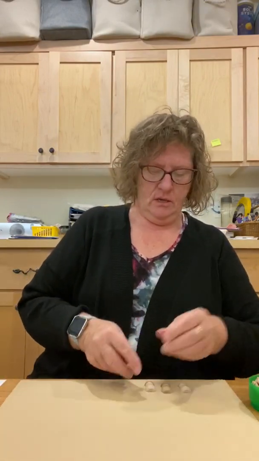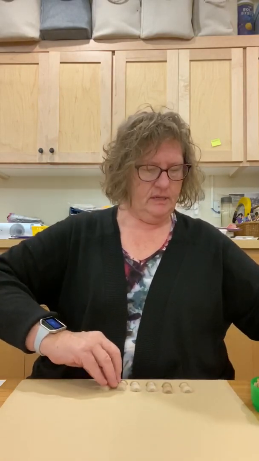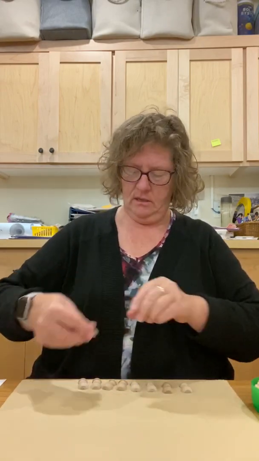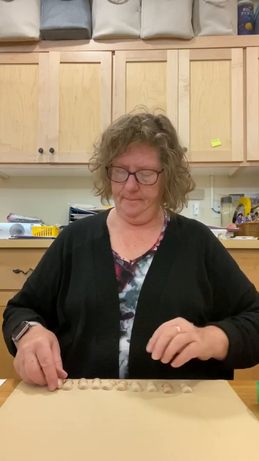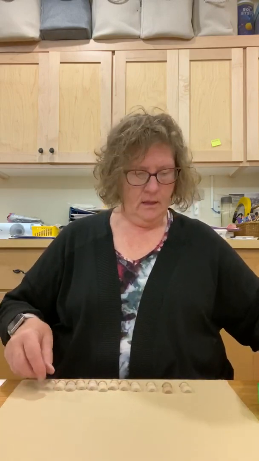We're going to count out 14 snowmen. 1, 2, oh, those are kind of hard to see on there. Well, hopefully you can see them. 1, 2, 3, 4, 5, 6, 7, 8, 9, 10, 11, 12, 13, 14.